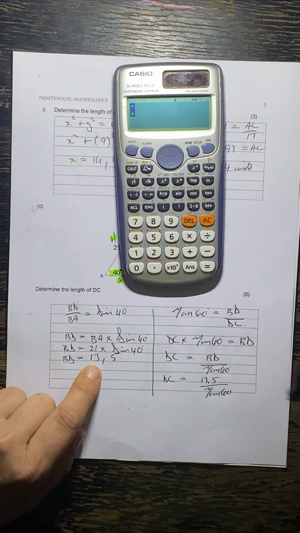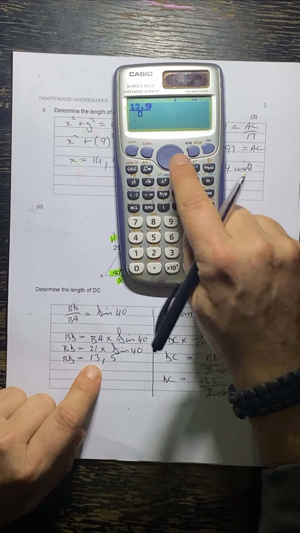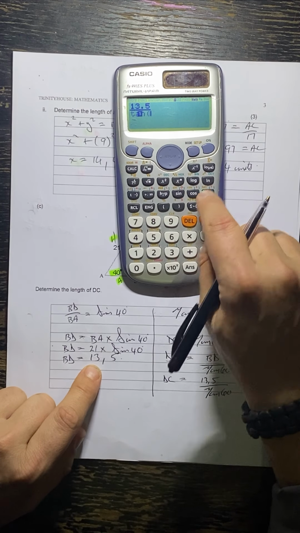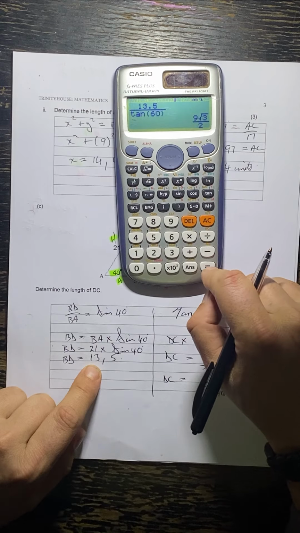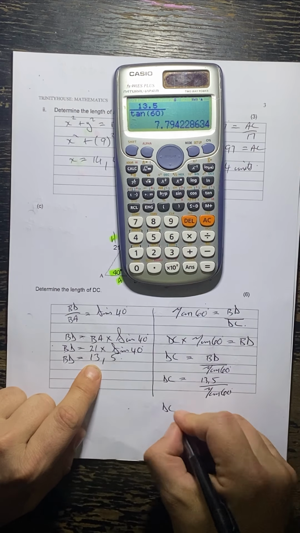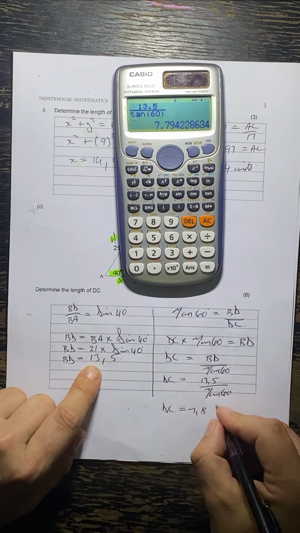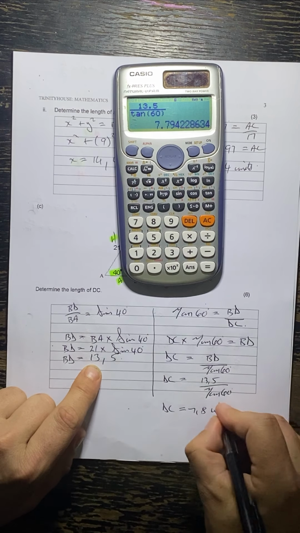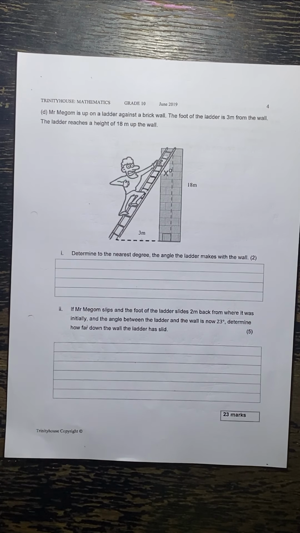So 13.5 over tan 60. And round that off to one decimal place, we get DC is equal to 7,8 units. All right. Going on to the next question.